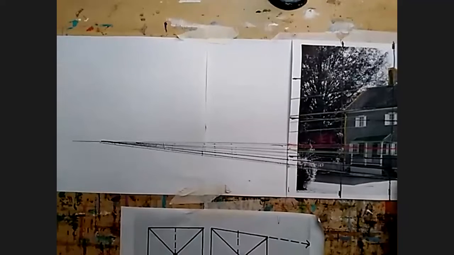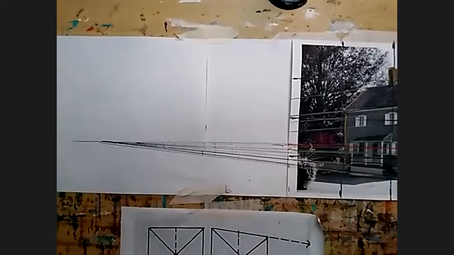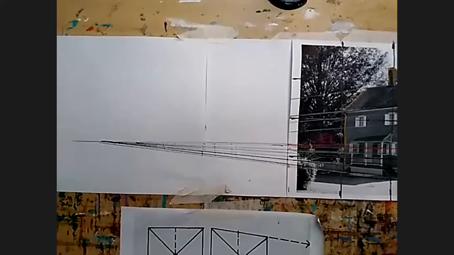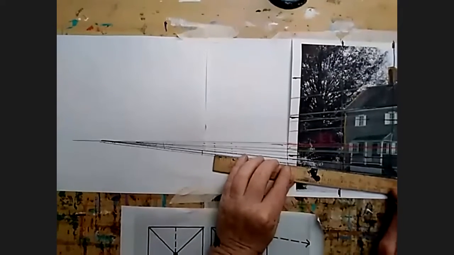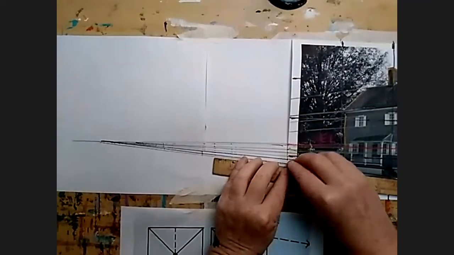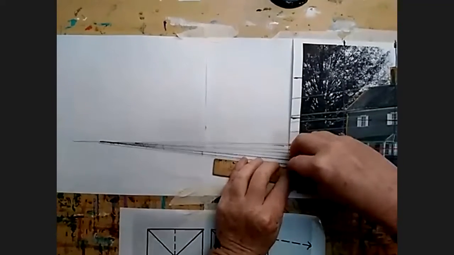It's because he's standing so close. Normally the eye level would be about here, but if you're standing far away... Interesting. Which means now I can sketch these in, so you can see at least where they land.